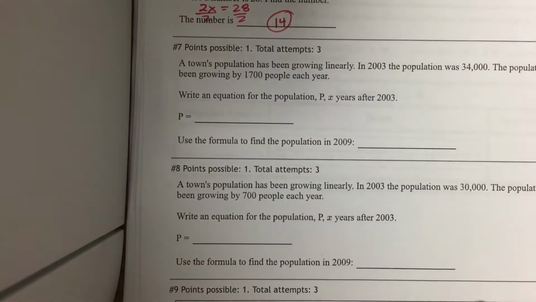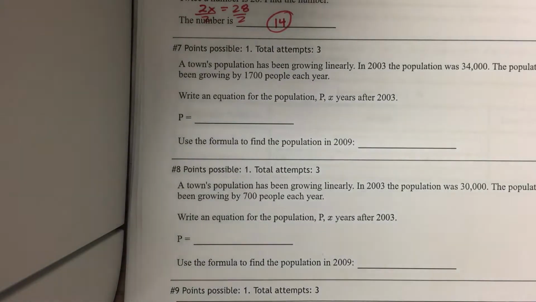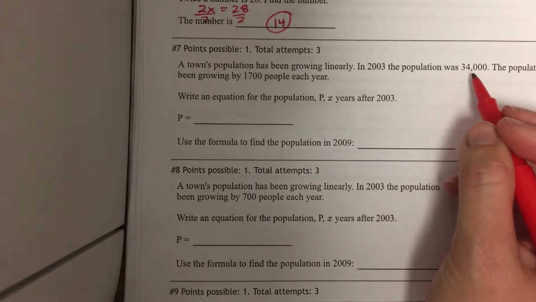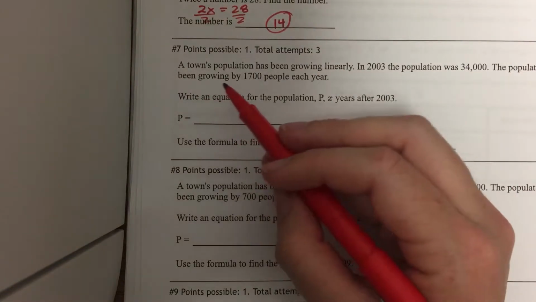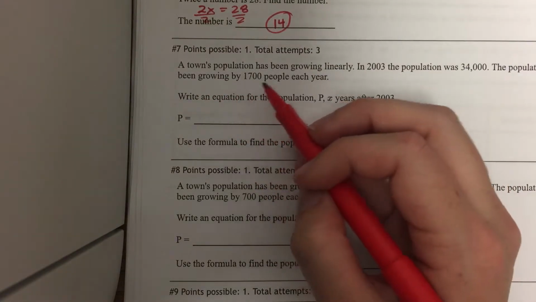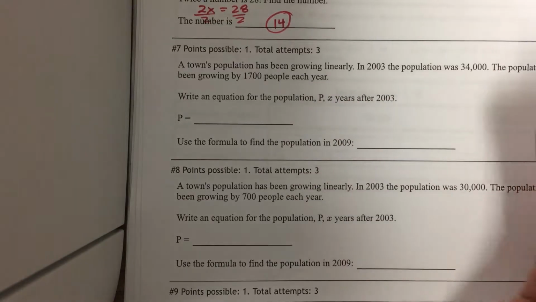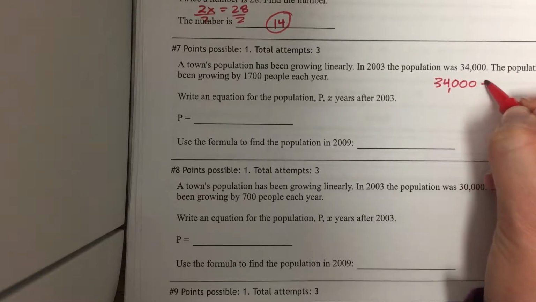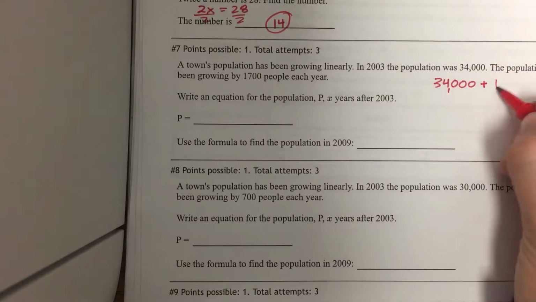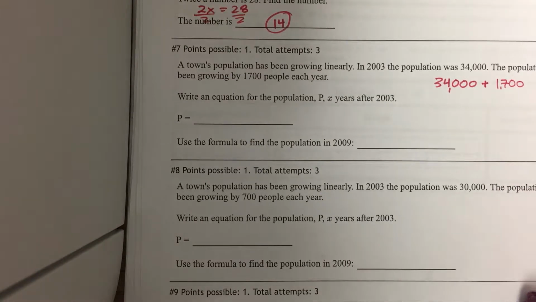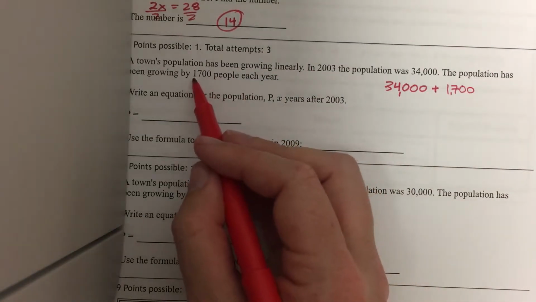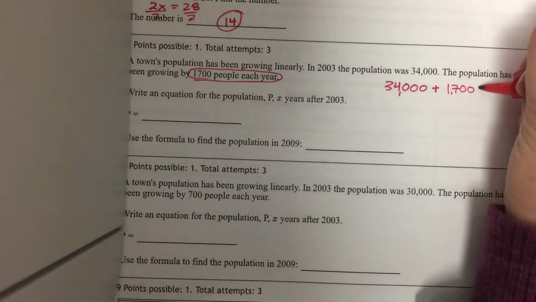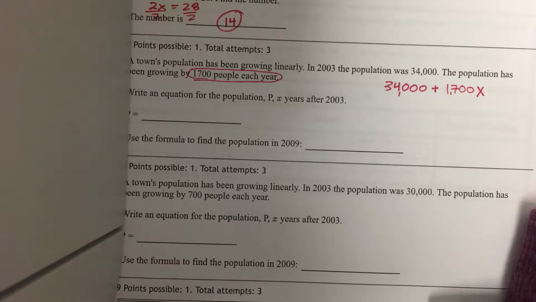14. Okay, number 7. A town's population has been growing linearly. In 2003, the population was 34,000. The population has been growing by 1,700 people each year. Well, that's nice. So we start out with 34,000 people, and we add 1,700 each year. Because it says people each year, do you remember what happens when it says each? That is going to be my slope.